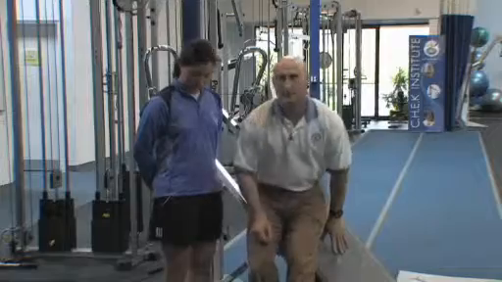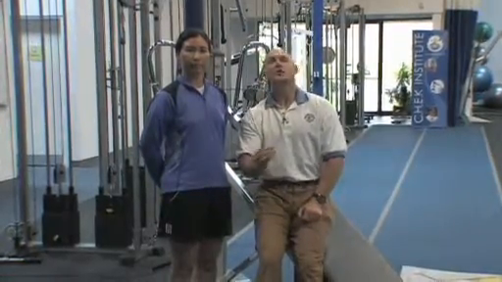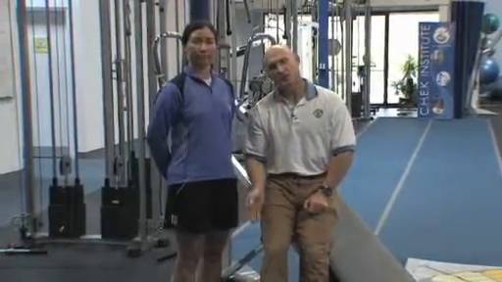So this is a challenge, because what ends up happening is someone like Kara uses the small muscles to do the work of the big muscles, and that leads to shin splints.